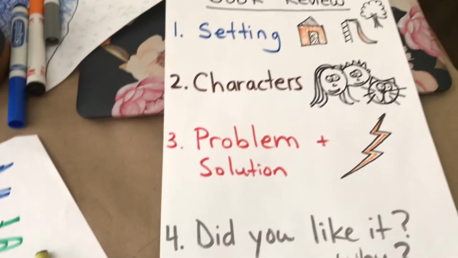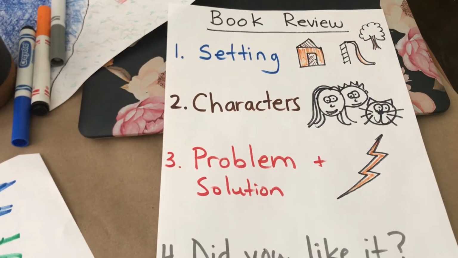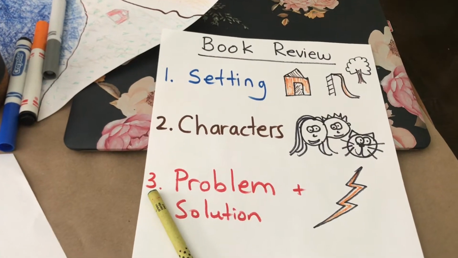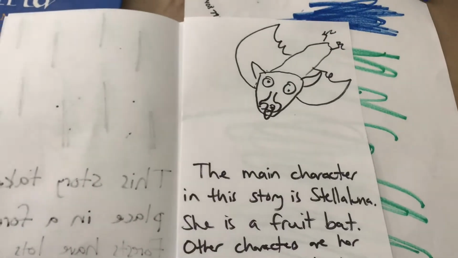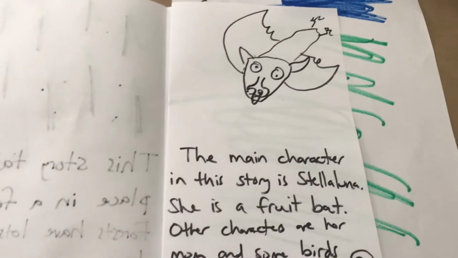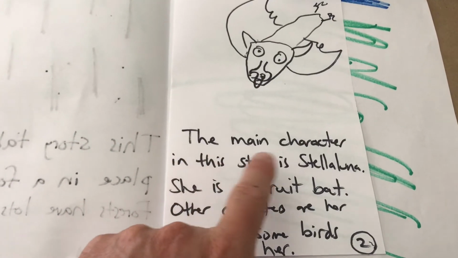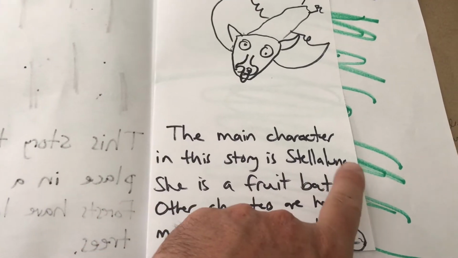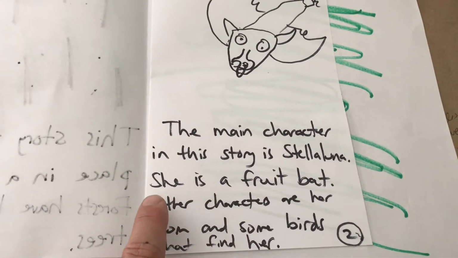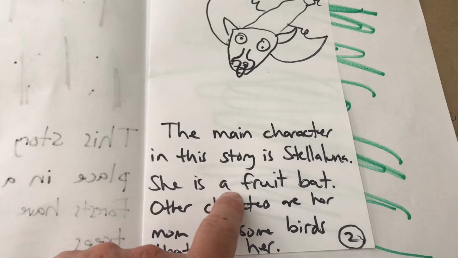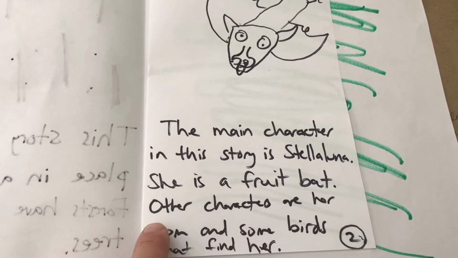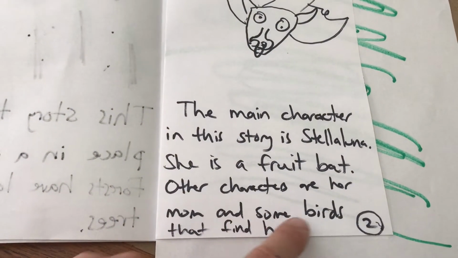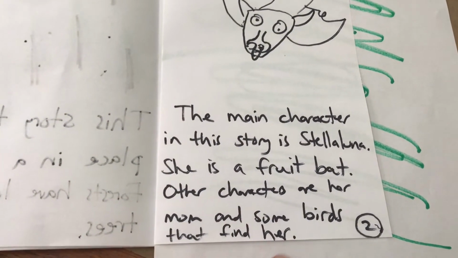So my next page, I'm going to write about the characters in the story. Okay, so the next thing I wrote about was the characters. And in this story, the main character is Stellaluna. So I drew a picture of her and I wrote, the main character in this story is Stellaluna. Period. Notice I start with a capital letter. She is a fruit bat. Other characters are her mom and some birds that find her.